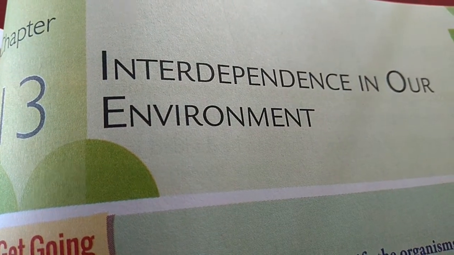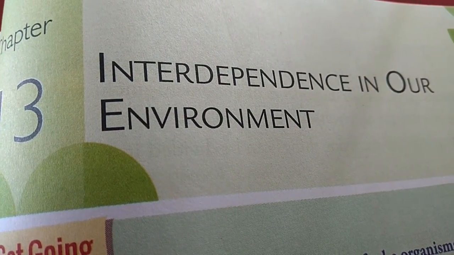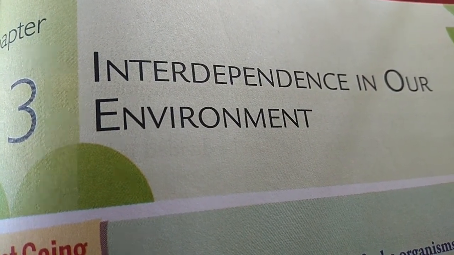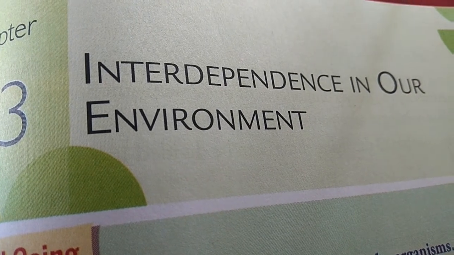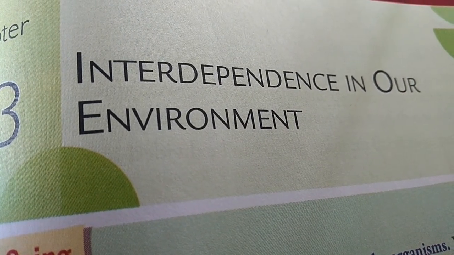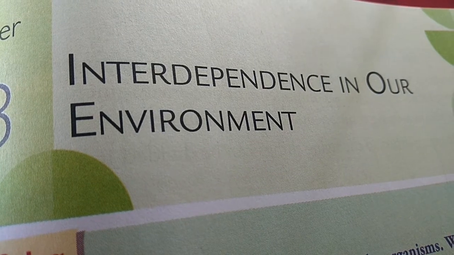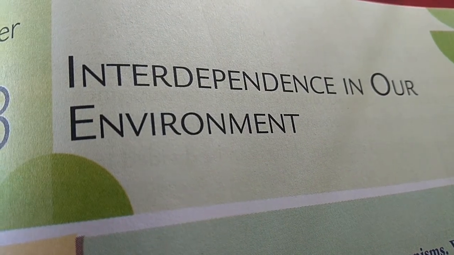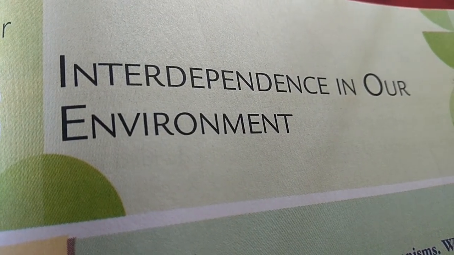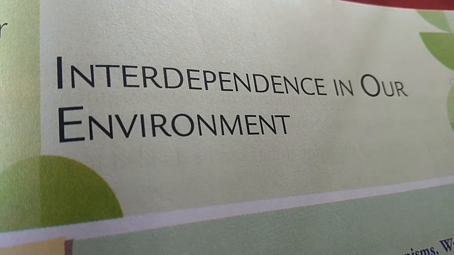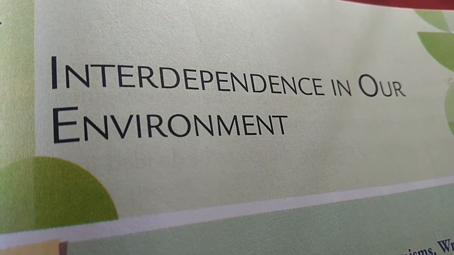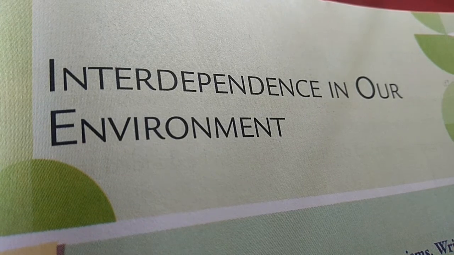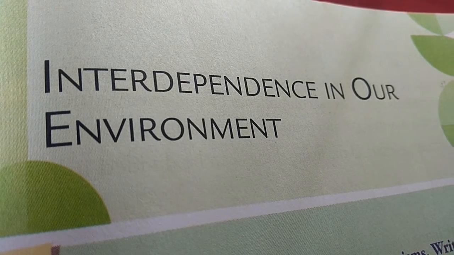Children, we see that there are living and non-living things around us. Plants and animals are living things. Air, water, soil, and sunshine are non-living things. We depend on both living and non-living things in many ways. All other living things also depend on non-living things as well as other living things.